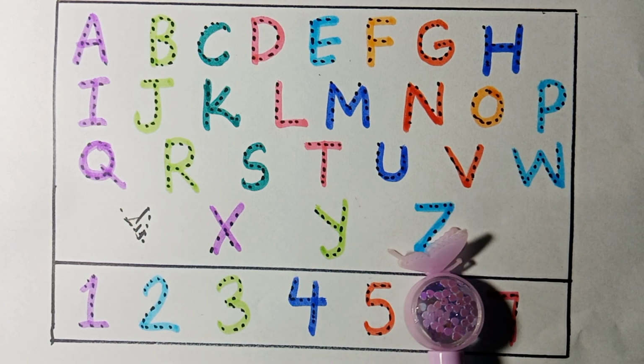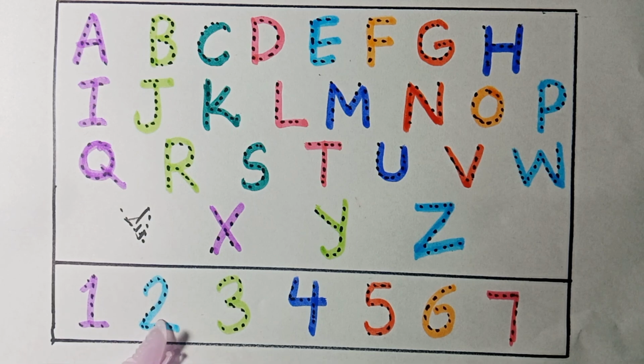Z is for zebra. Number 1, number 2, number 3, number 4, number 5, number 6, number 7.